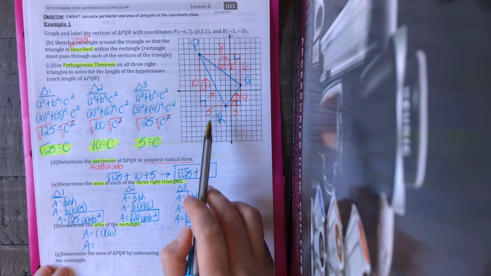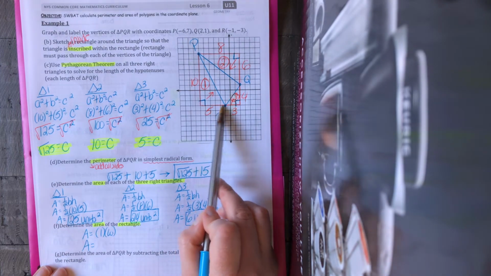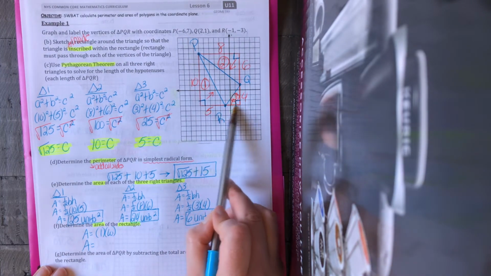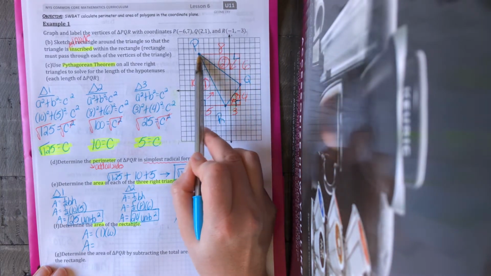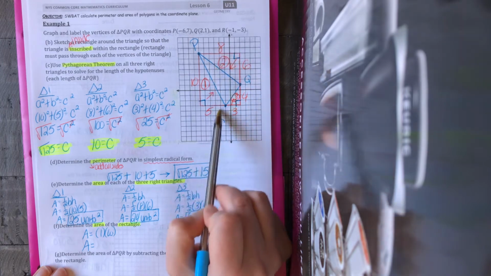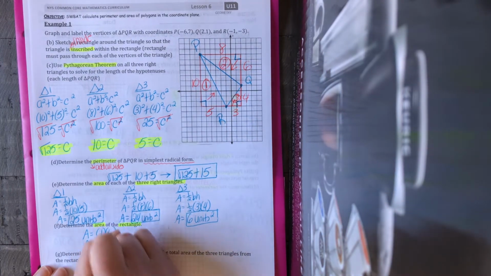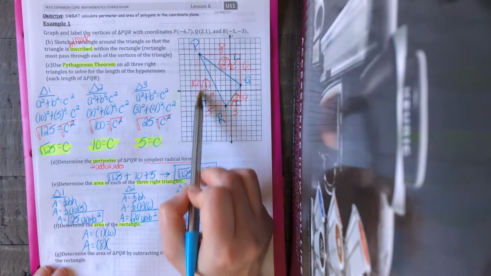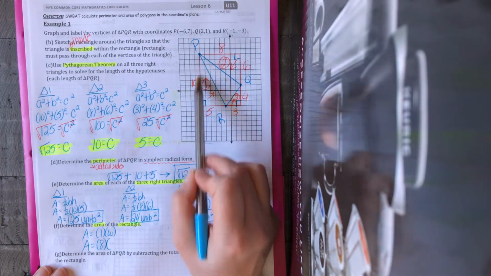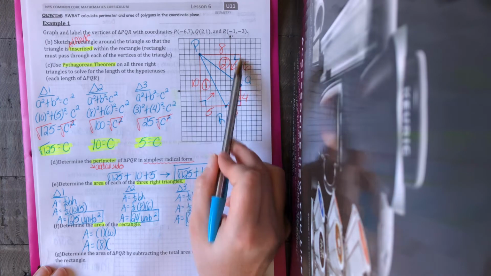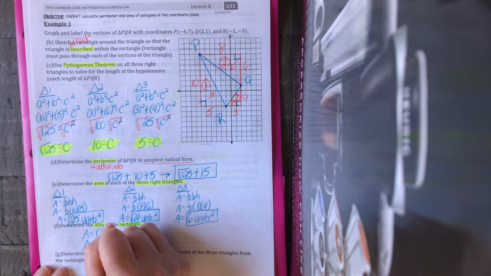So if I look back, I can see that 5 plus 3 is 8. So I know the length is going to be 8, or I can look up at the top here because it already has the number 8. But either way, the length is going to be 8. And I can see that the width is going to be 10. So I can either use 10 on the left, or 6 plus 4 is 10 as well.